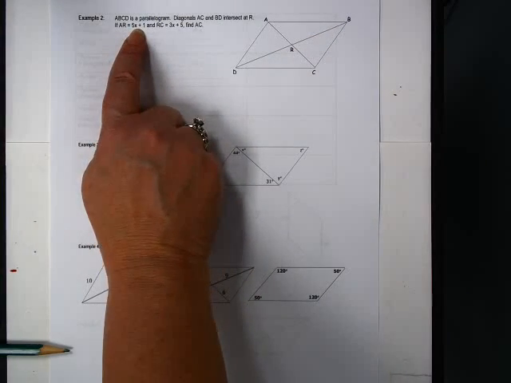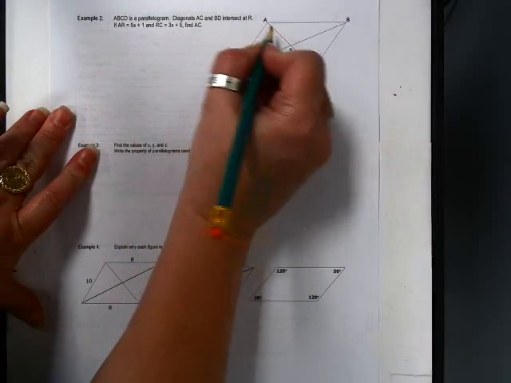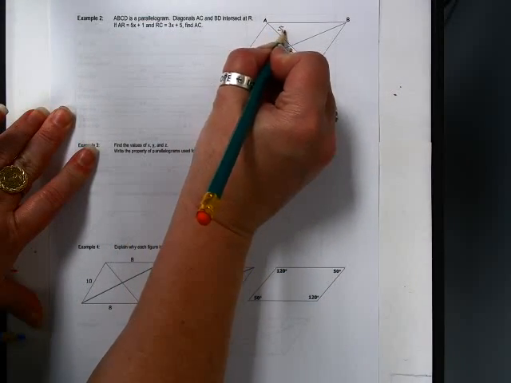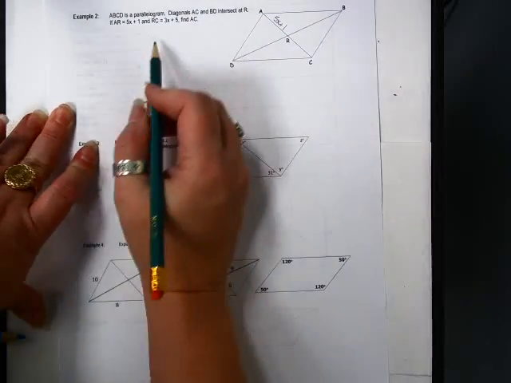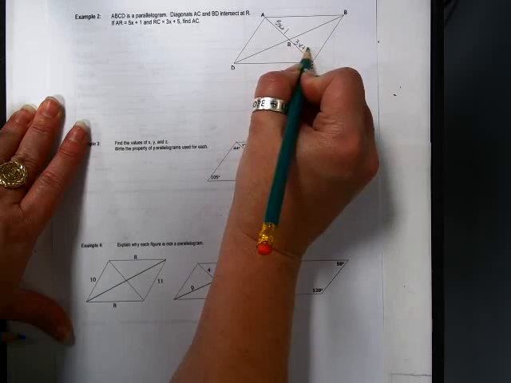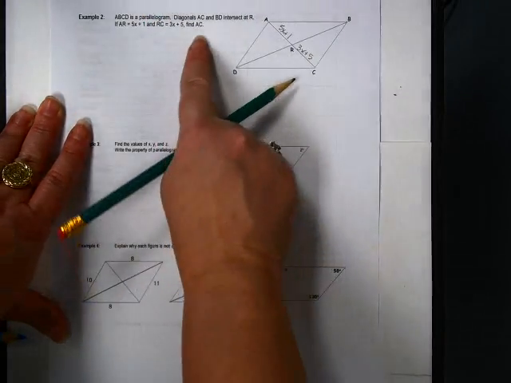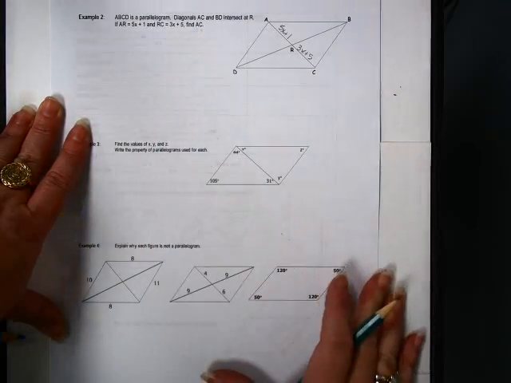If AR is 5x plus 1, so I'm going to mark that AR. AR is 5x plus 1, and RC is 3x plus 5. They want us to find the entire diagonal, which is AC.